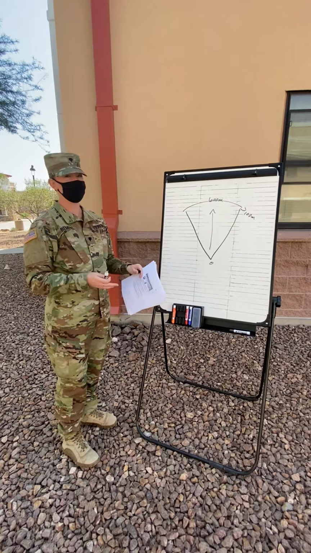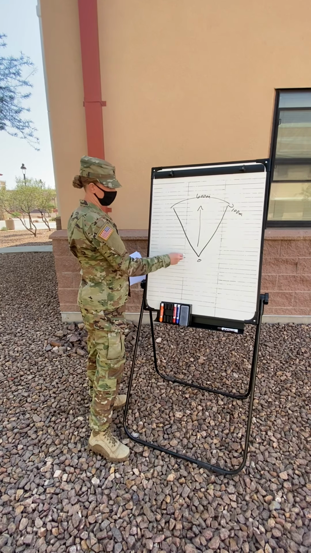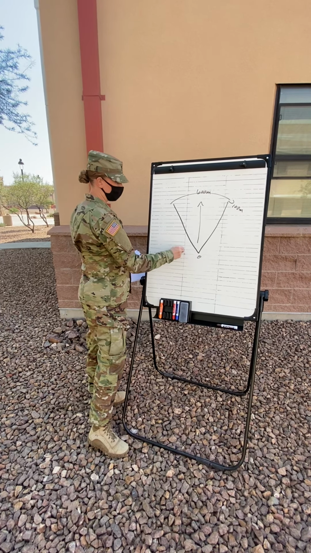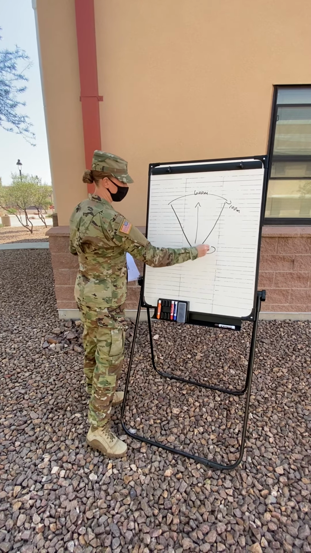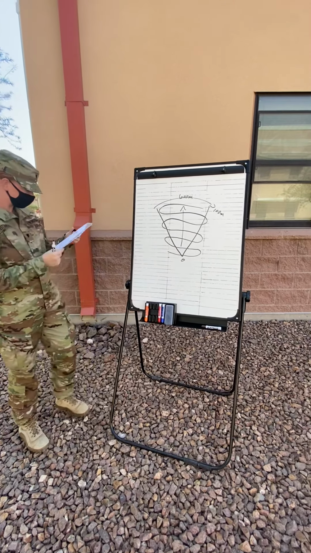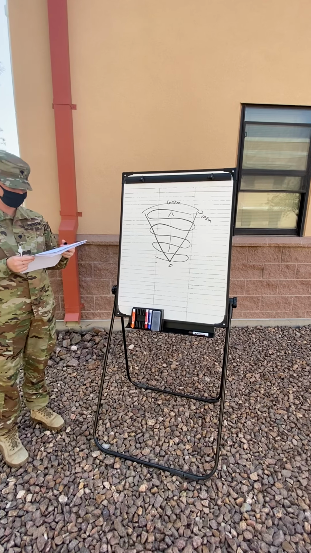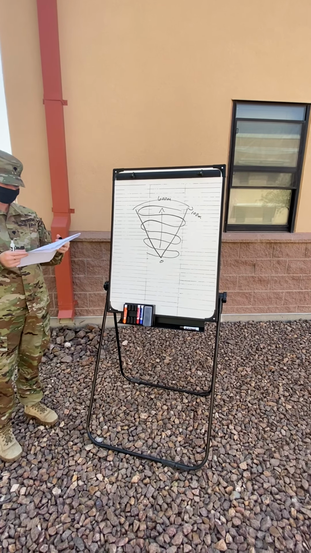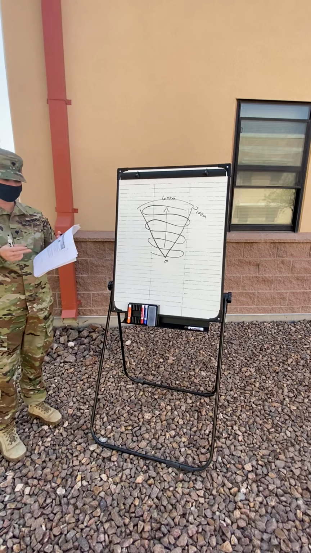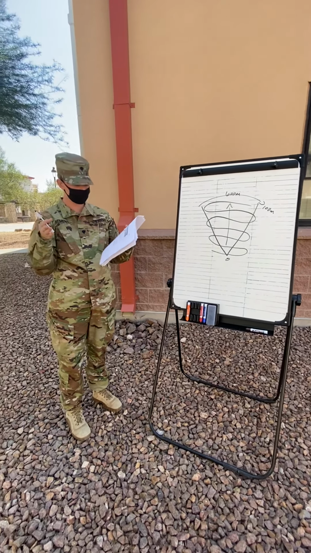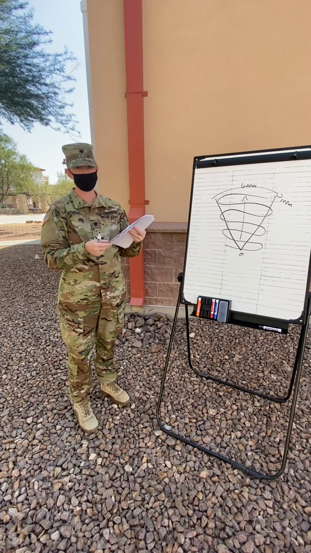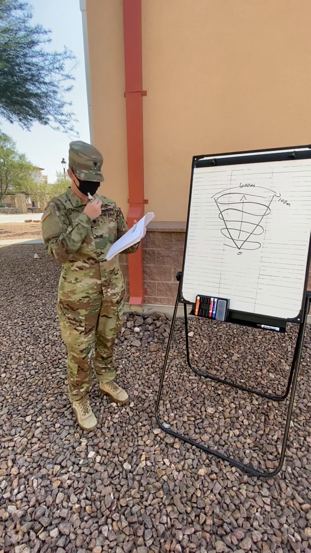You're going to use a slow scan technique, which is going to start from the very beginning and move each way like this. Make sure you're going slow so you're not missing any possible movements. The slow scan technique uses the same process as the rapid scan, but it's more deliberate. It means that you move your head in a side to side motion with more frequent pauses than a rapid scan.